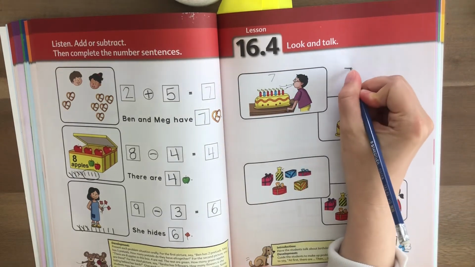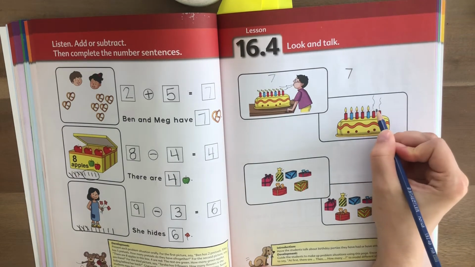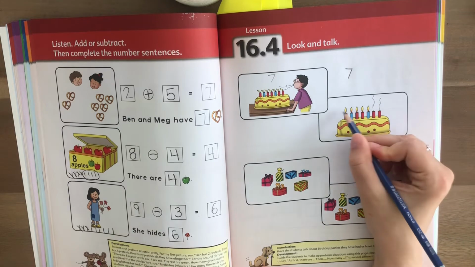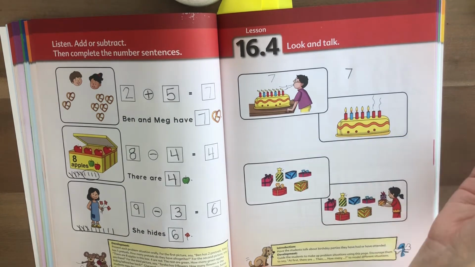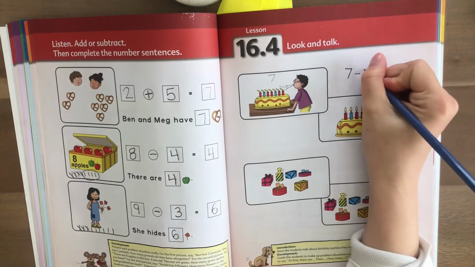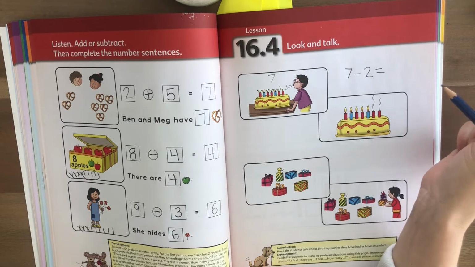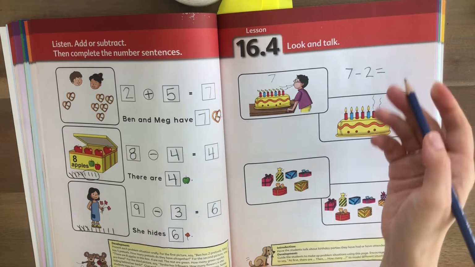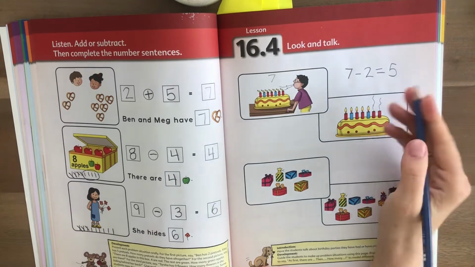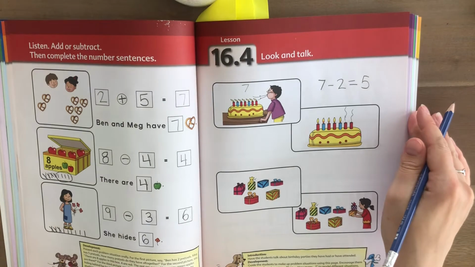So right here I'm going to say 7. And then I'm going to minus how many we blew out so we can figure out how many are still lit. So how many got blown out, boys and girls? 2. So 7 minus 2 equals how many candles are lit? Let's see. 1, 2, 3, 4, 5. 7 minus 2 equals 5. Feel free to write that too if you want to.